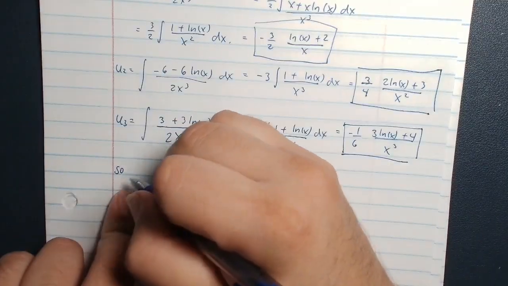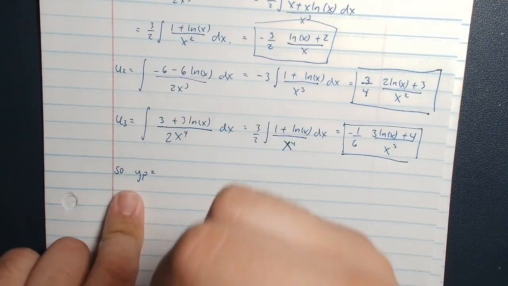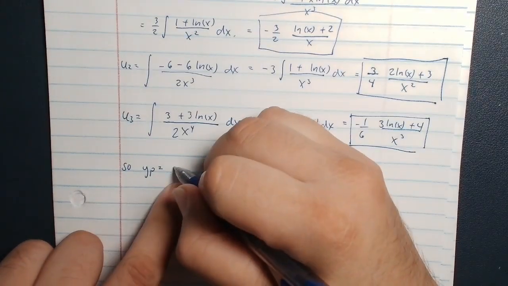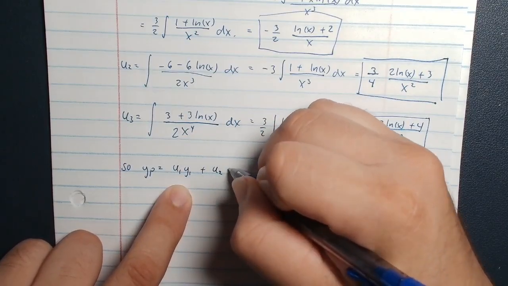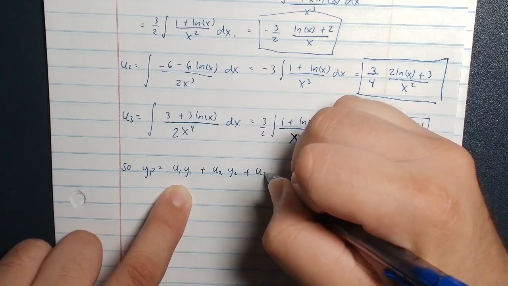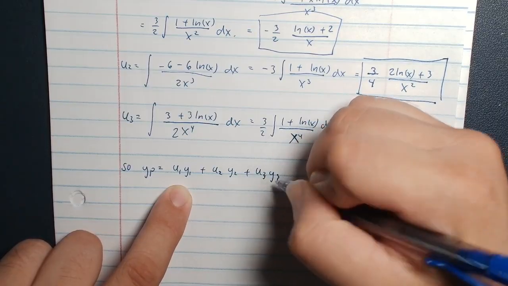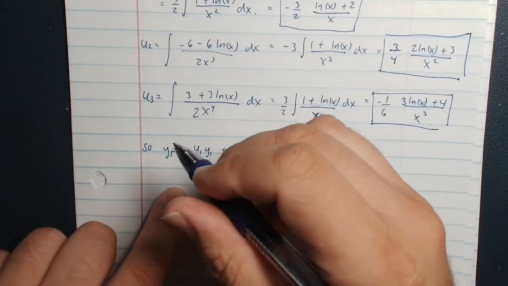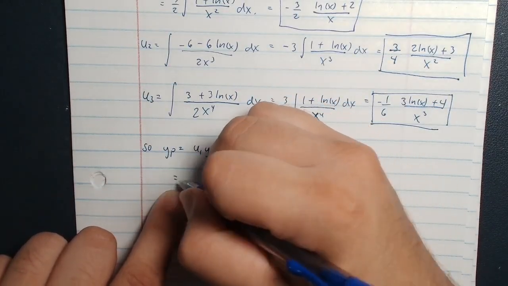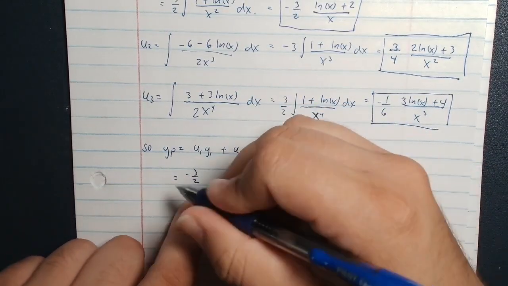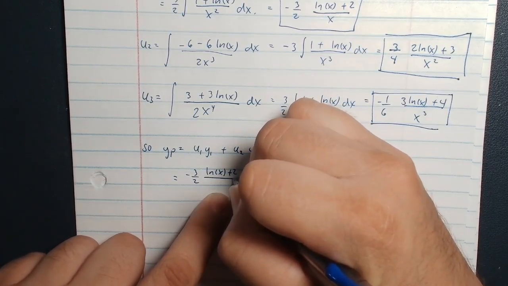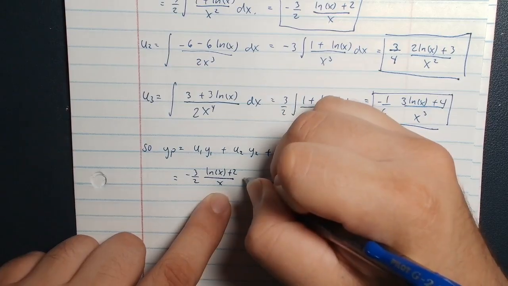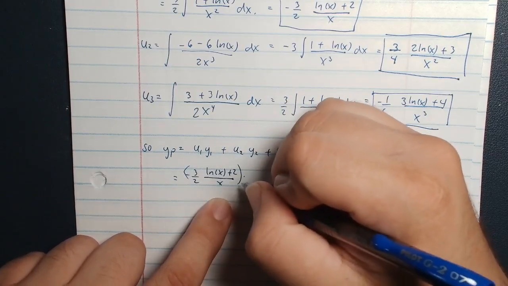And so now we can go ahead and get our particular solution. Y sub p is going to equal your u1 y1 plus u2 times y2 plus u3 times y3. So that'll give me negative 3 halves natural log of x plus 2 over x times our y1.